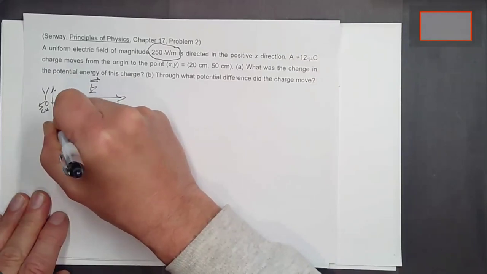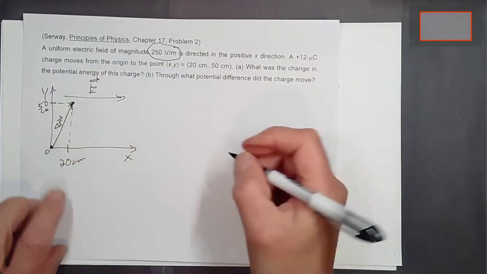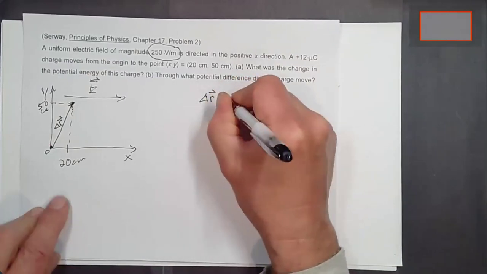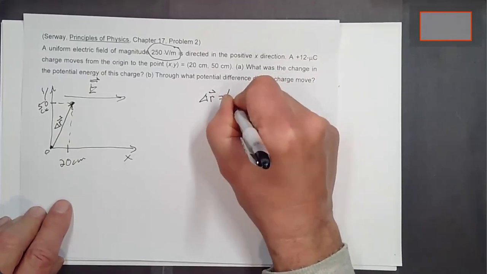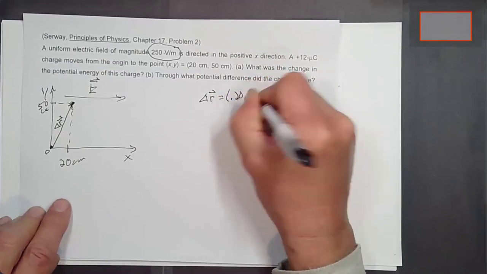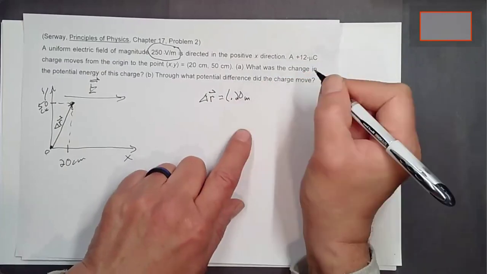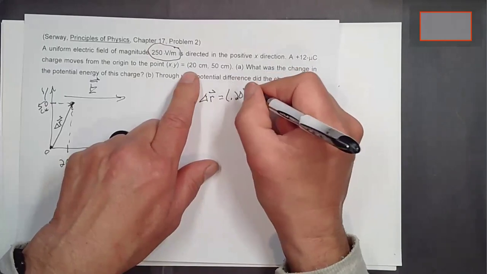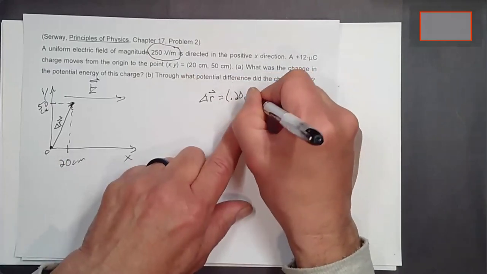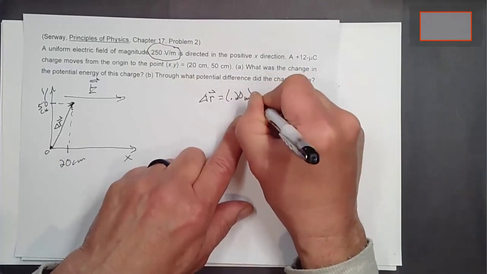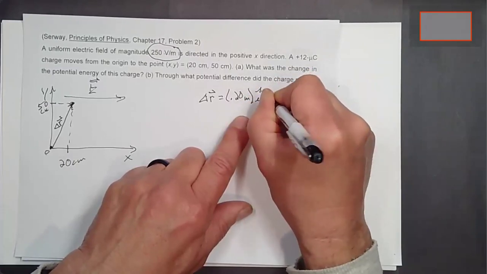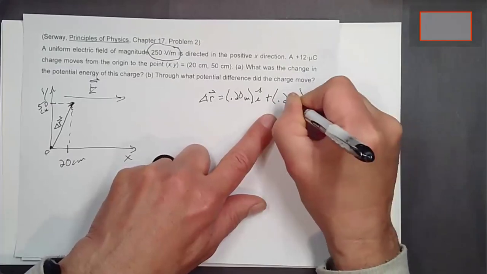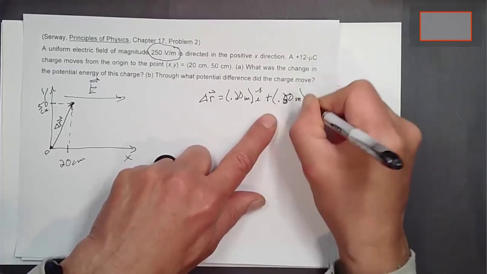This will be delta R, and the change in position, delta R, is going to equal 0.20 meters along I hat, plus 0.50 meters in the J hat direction.